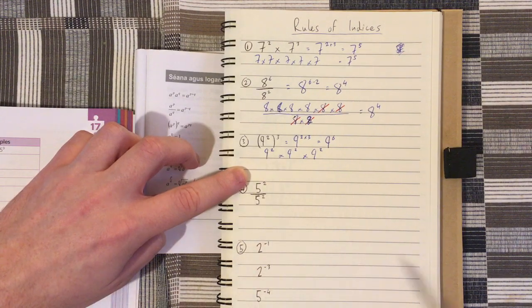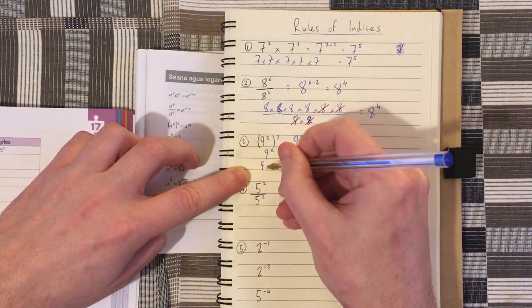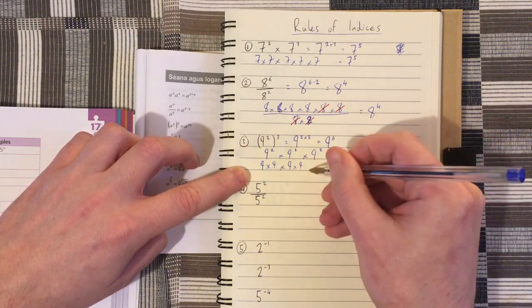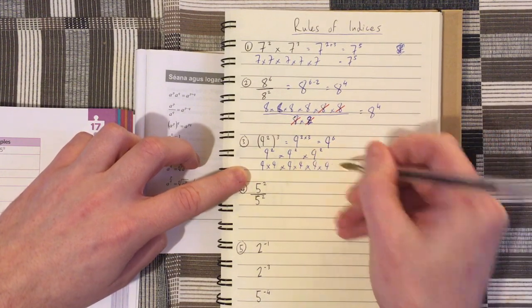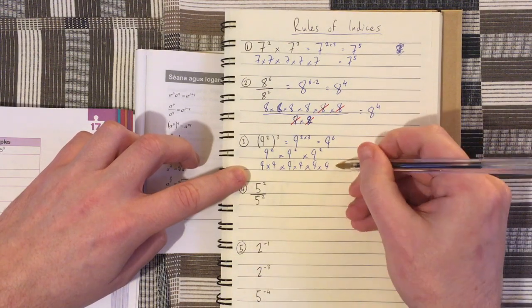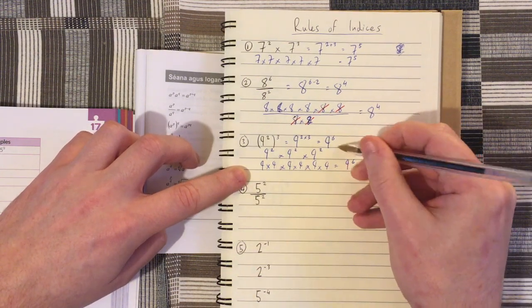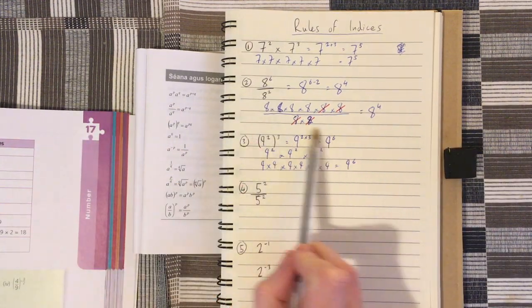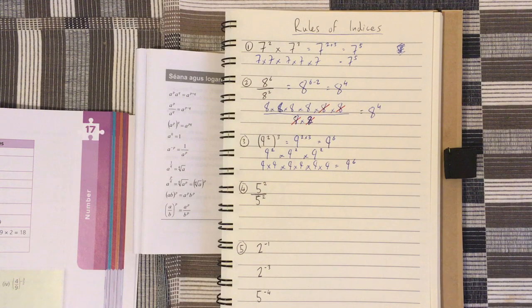What does each 9 squared mean? Each 9 squared means 9 by 9. So this is 9 by 9 by 9 by 9 by 9 by 9. How many 9s are there multiplied by each other? 6. How do we write that? 9 to the 6. Okay, again, this is just the explanation. It's using the actual rule you need to be able to do.